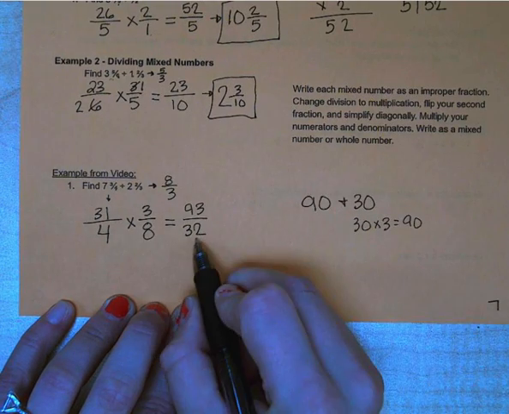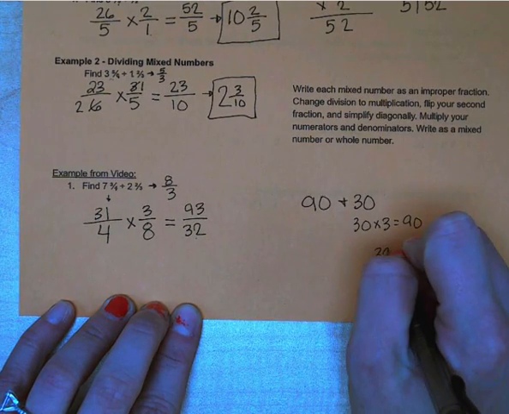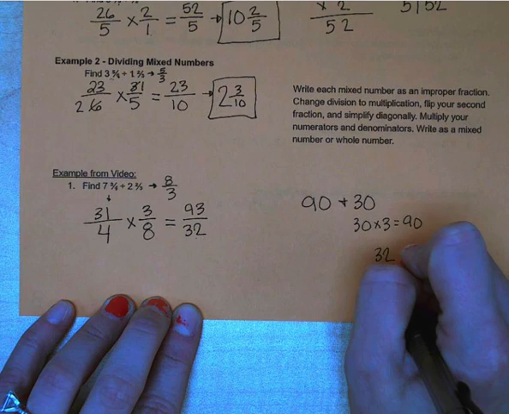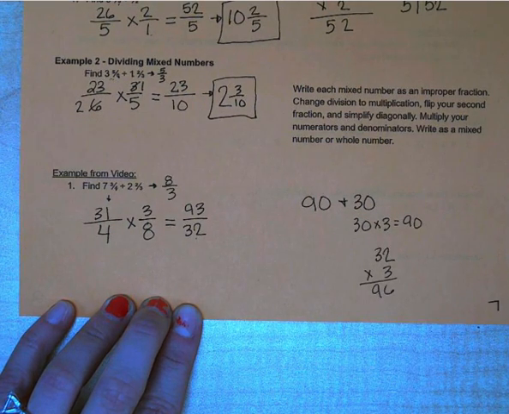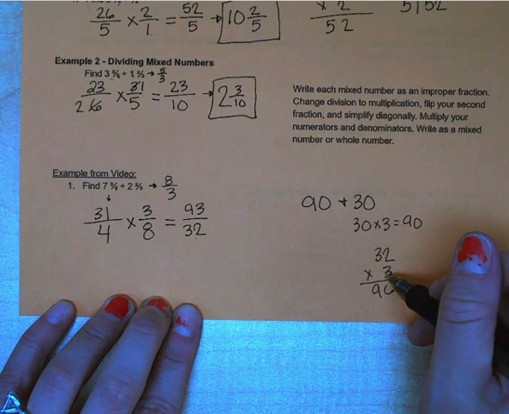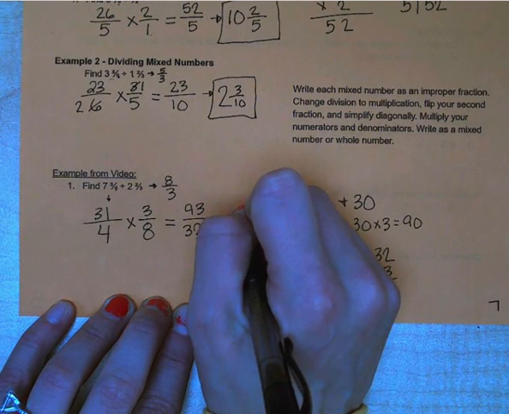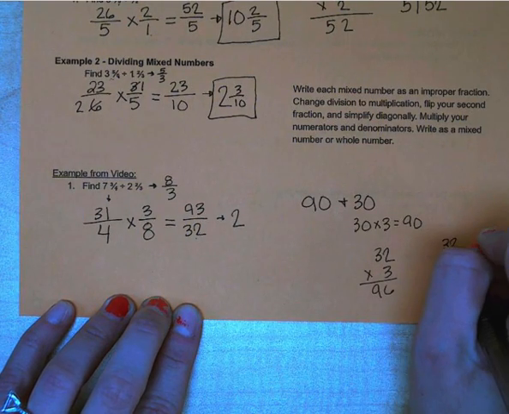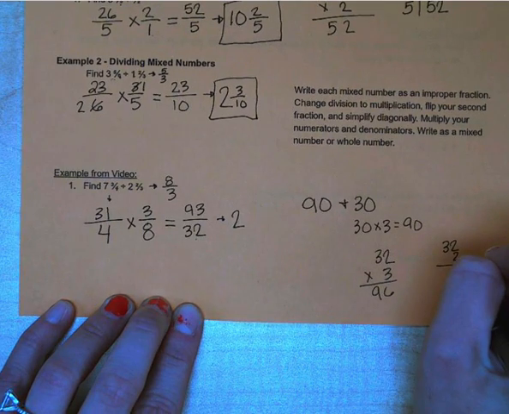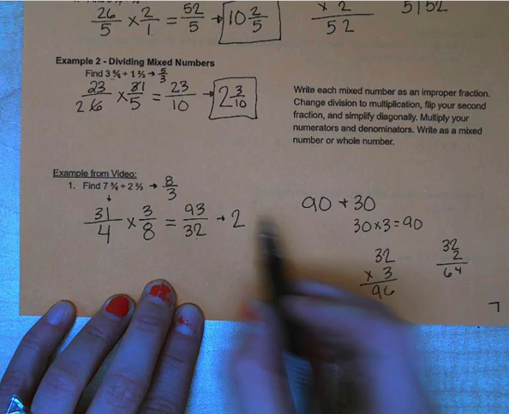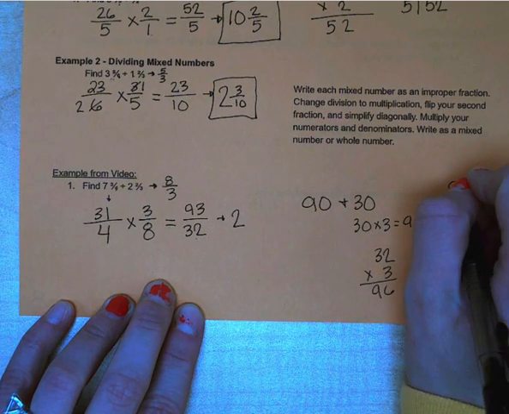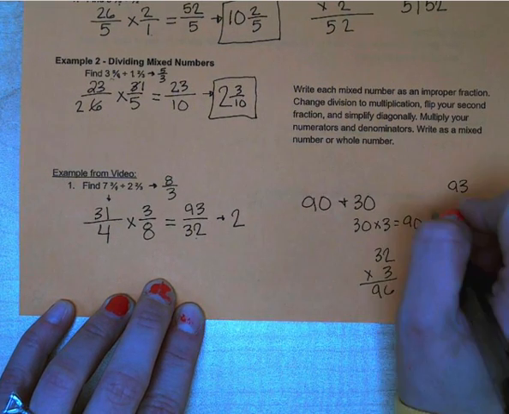So I'm going to try 32 times 3 to see how close that gets me. So 96. So I know that it does not go in there 3 whole times. That means I have 2 wholes. And 32 times 2 would be 64. Now to find how many I have left over as my remainder, I would have to do 93 minus 64.